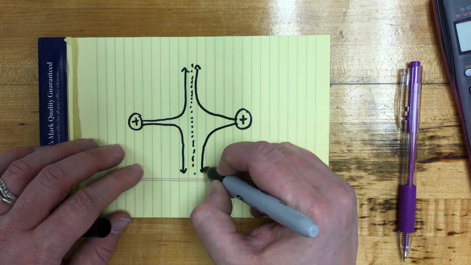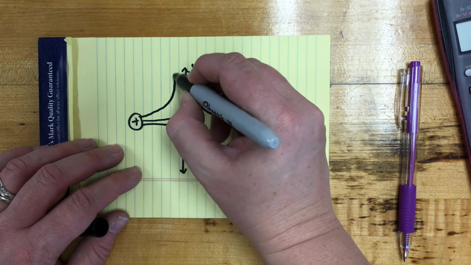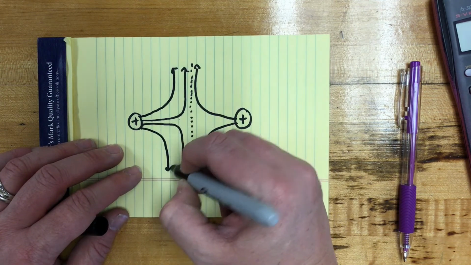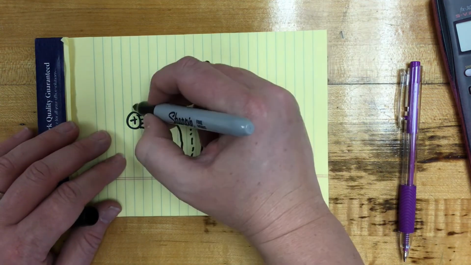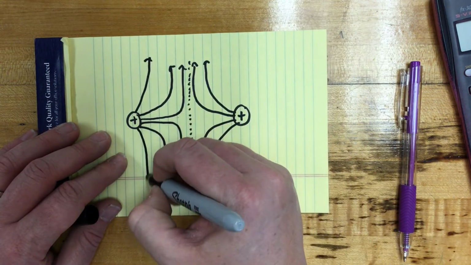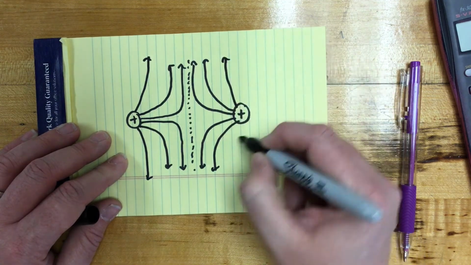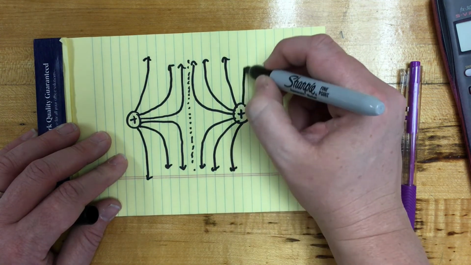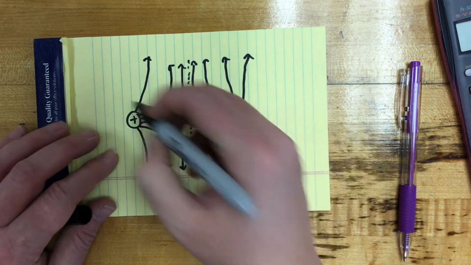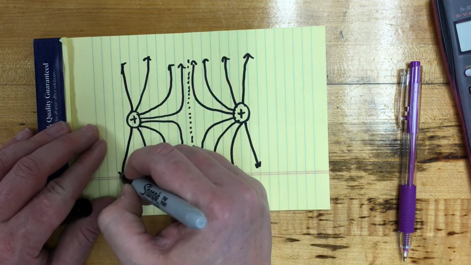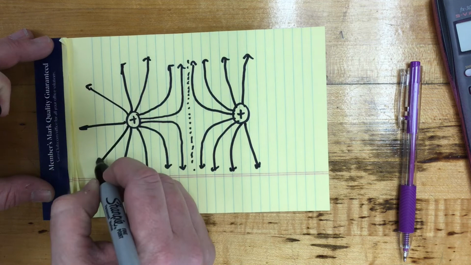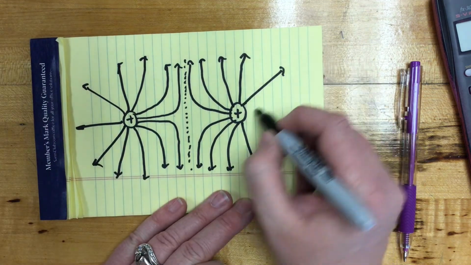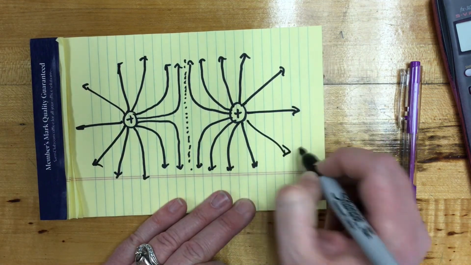And so when I have 2 like charges, it'll end up looking something like this, where it just won't go across that line. Now eventually, when it gets over here, this is just going to push away, just push away. And same thing here, it'll just push away.